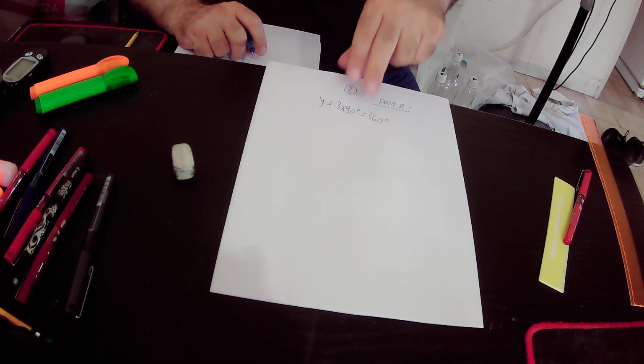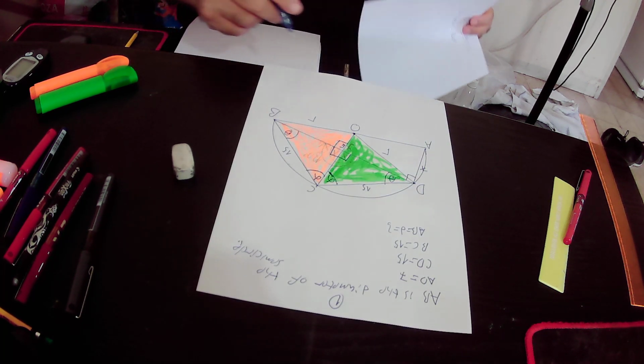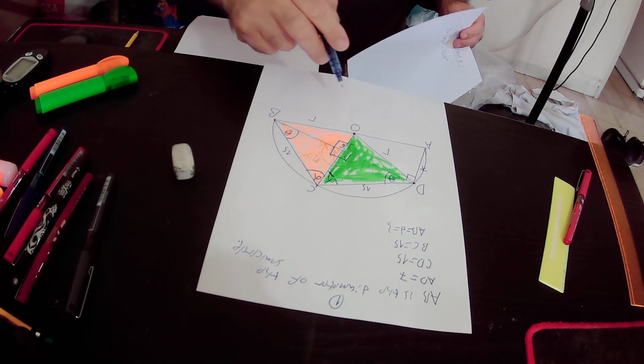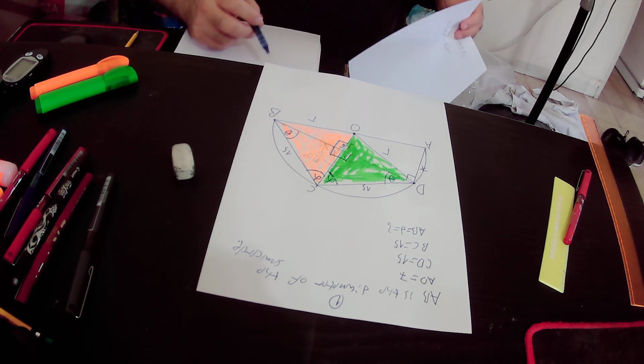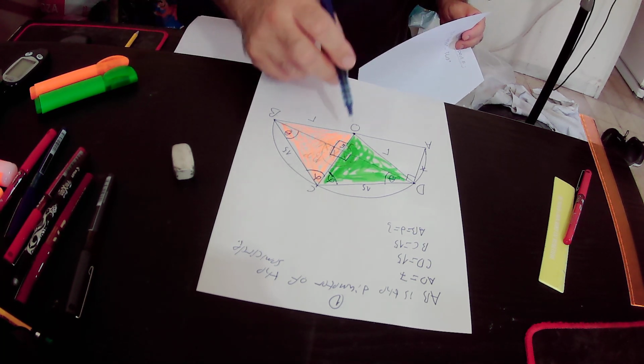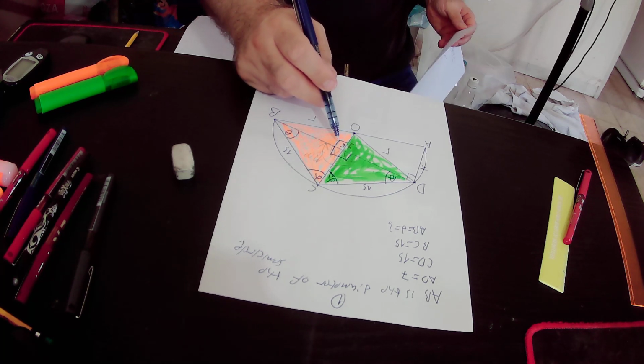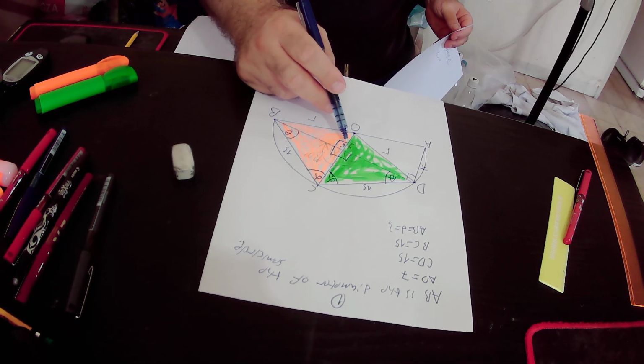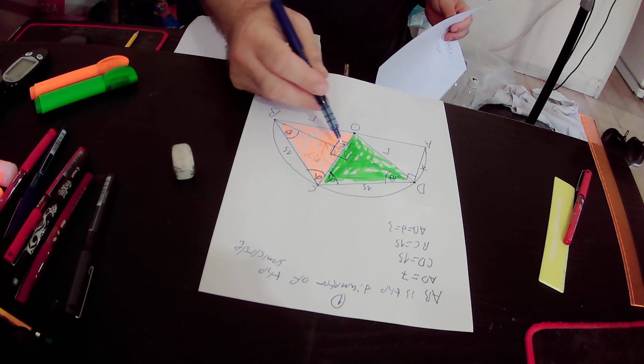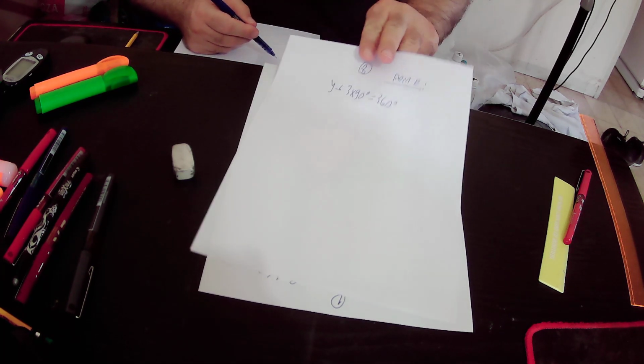So if we define the fourth angle, angle OED, as Y, then the sum of the 3 angles that we have already found out plus the fourth angle around point E must be equal to 360 degrees.